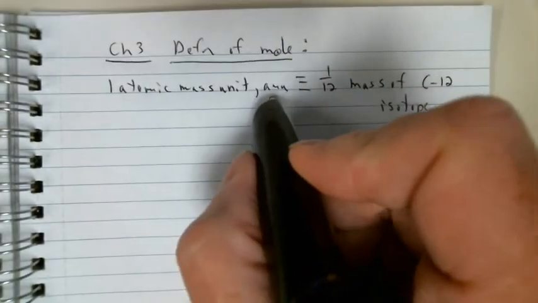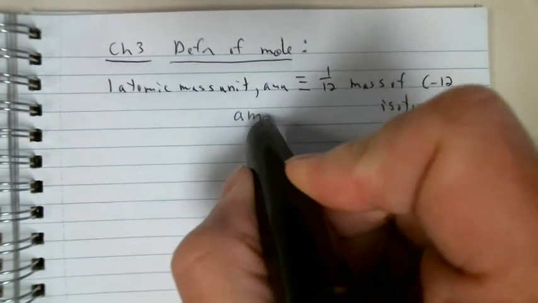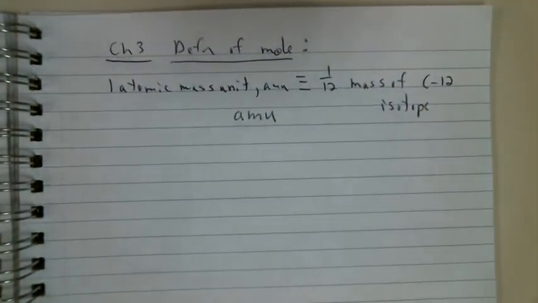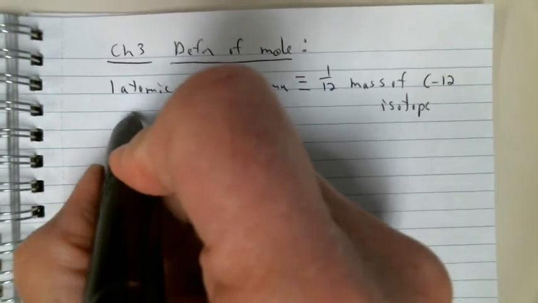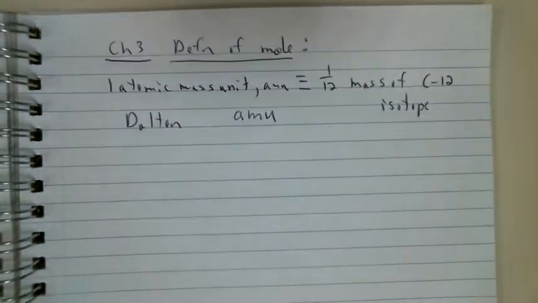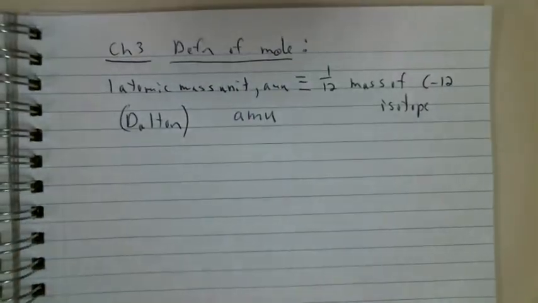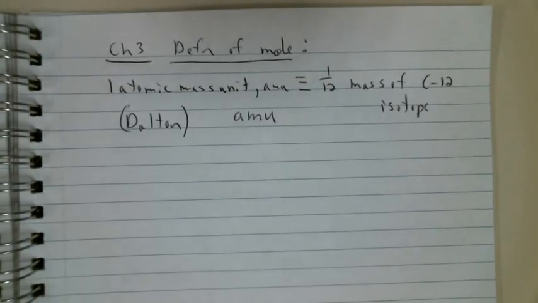And so the AMU, I'll rewrite that a little bigger and better so you can see it on the video. The AMU is also called a Dalton. People use that interchangeably, atomic mass unit or a Dalton. And the truth is, we really only use this in this chapter. Once we get going on grams and moles and everything in this chapter, we won't really talk about AMUs again, probably for the rest of the year. It's just a definition that we need to start with.